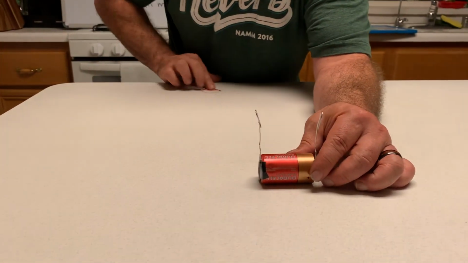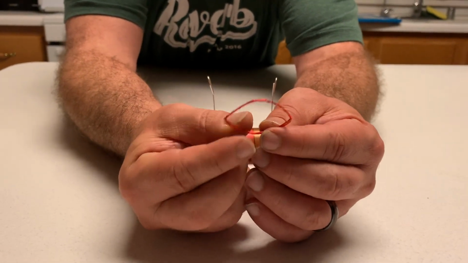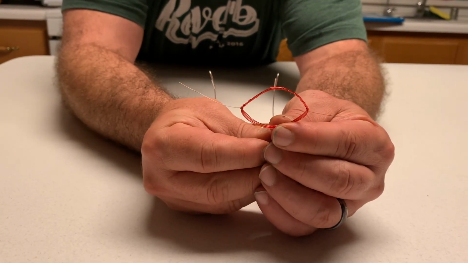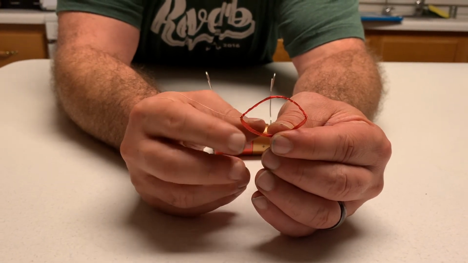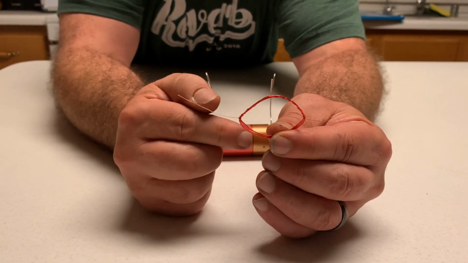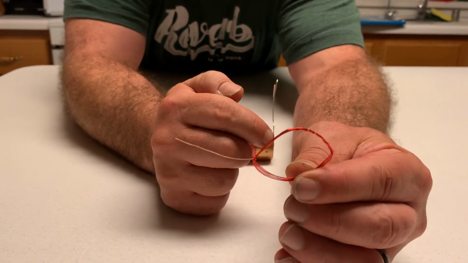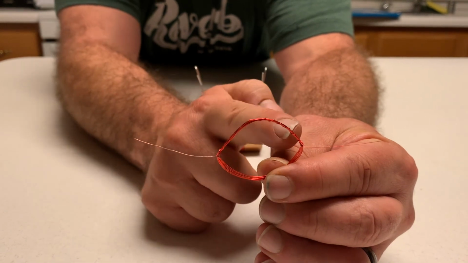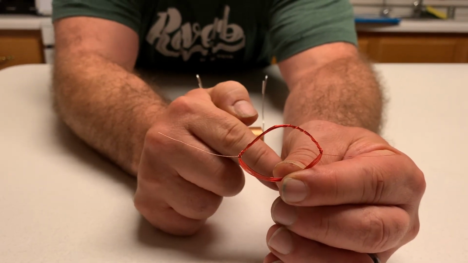Now, to connect and close the circuit, I have a little coil of magnetic wire. This is 22 gauge magnetic wire. Remember, gauge is the thickness. I wrapped it around the battery and created this coil. If you look really closely, you might be able to see some of the coils where I wrapped it around on either end to make it kind of flat.